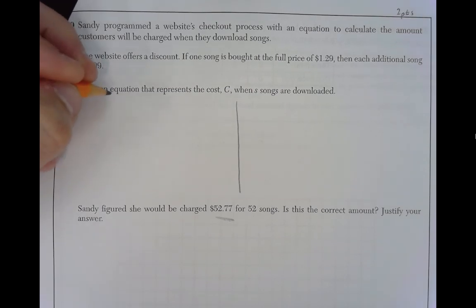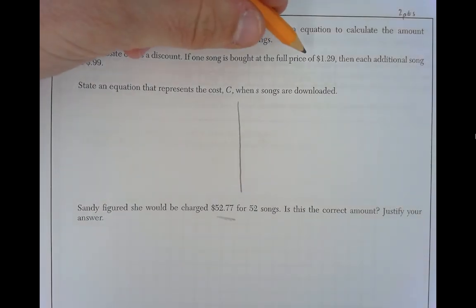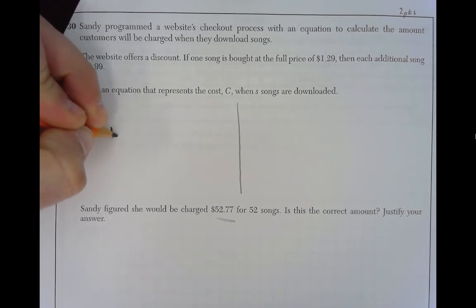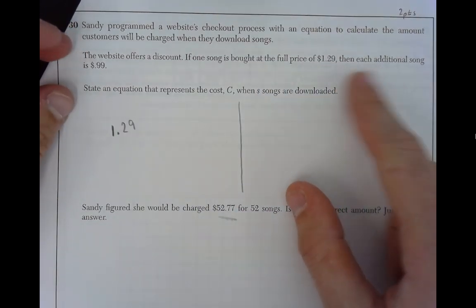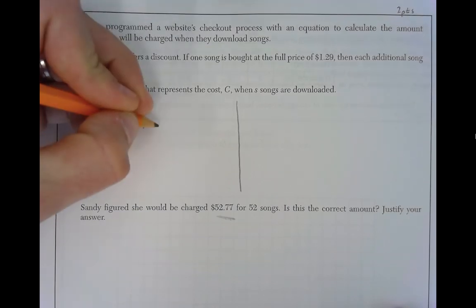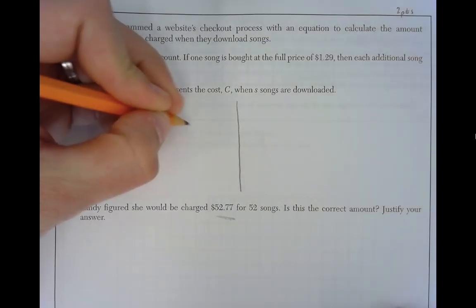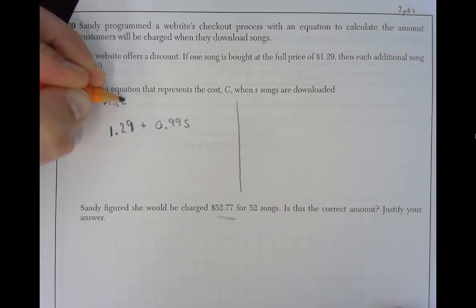So she bought one song. If you bought one song, it's $1.29. So just one time is $1.29, so I'm going to have $1.29. Then each additional song is 99 cents. So people are just going to say, oh, well, then it's going to be plus 99 cents per song. Again, this is going to be the mistake side.